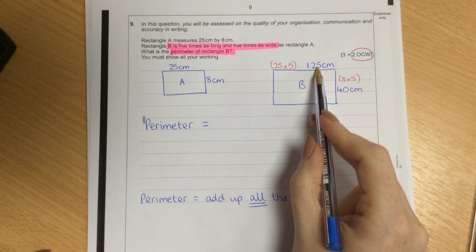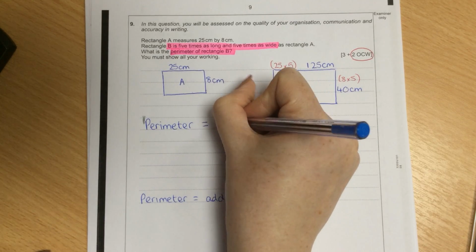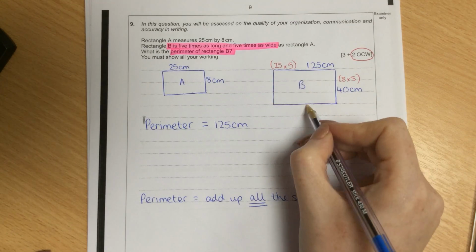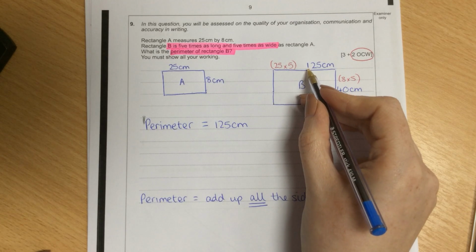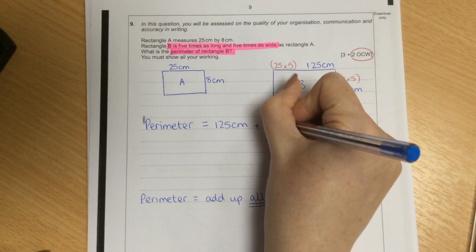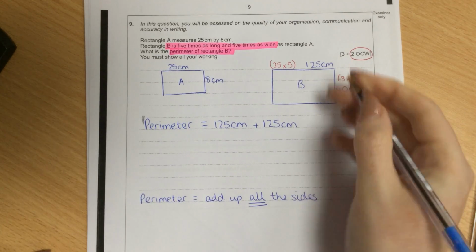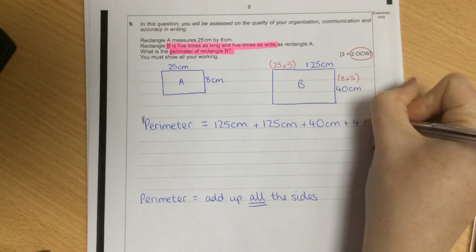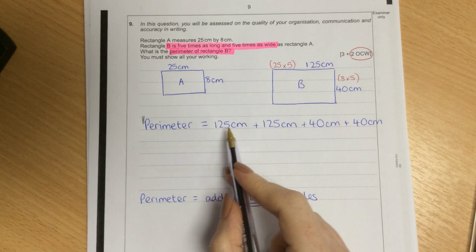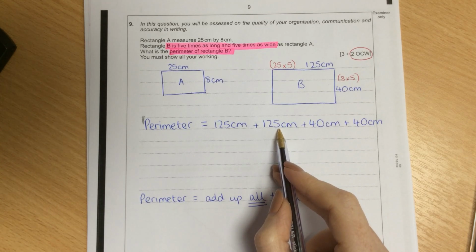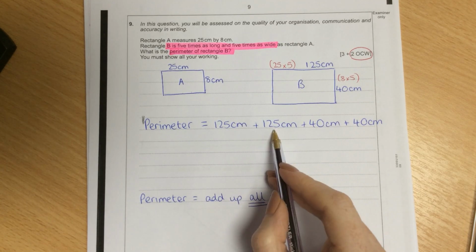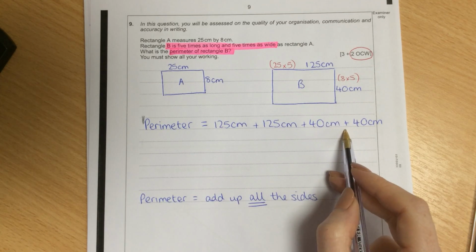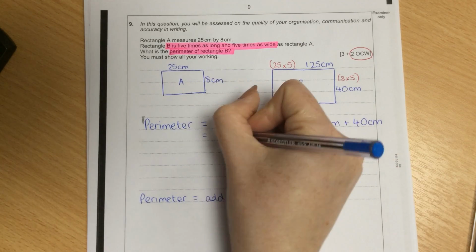so I would do my sum now, 125, don't forget your units, add on, this is a rectangle, so I know that both of these sides are going to be the same, so 125, add 125, add 40, add on the other 40 centimetres on the other side. Now, again, you can do that in your head. It's a good idea to double check using a sum though. So 125 add 125 is 250 and 80 is 330.